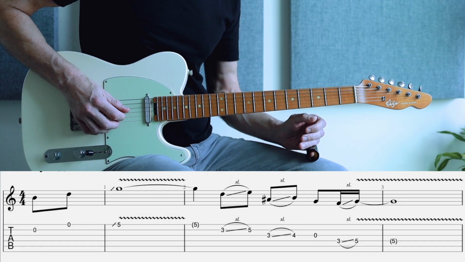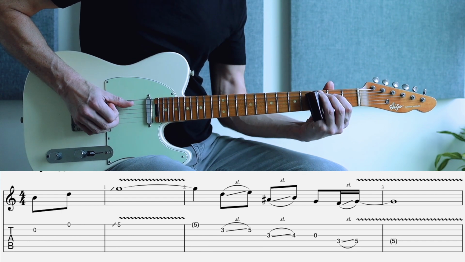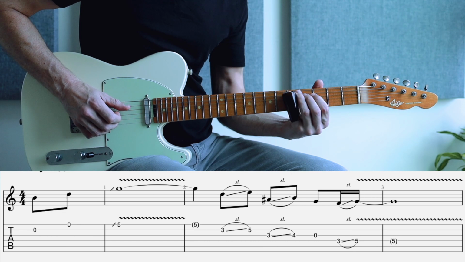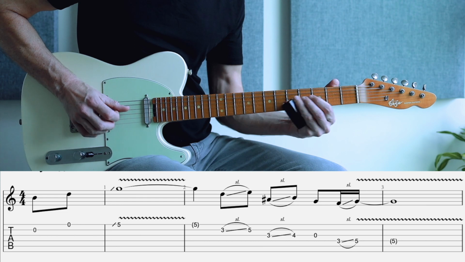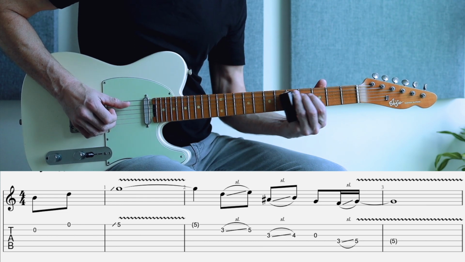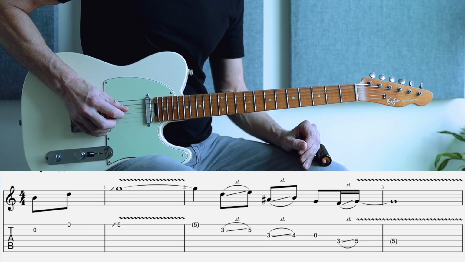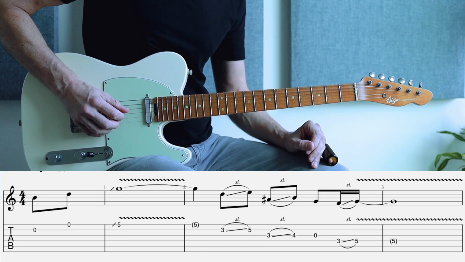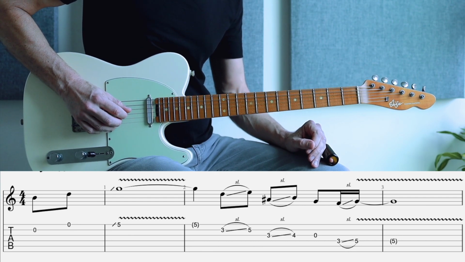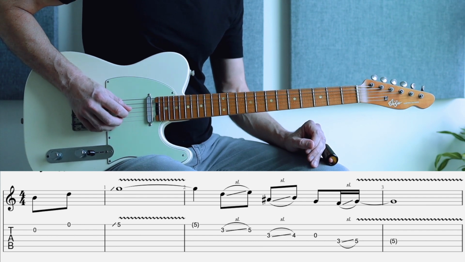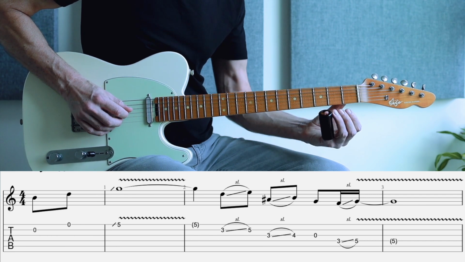So the intro sounds a little bit like this. So basically we're starting with the open B string here, the second string, which is in fact A. And we are going to be playing with our second finger, muting, and then dropping onto that first string, and then sliding up to 5.